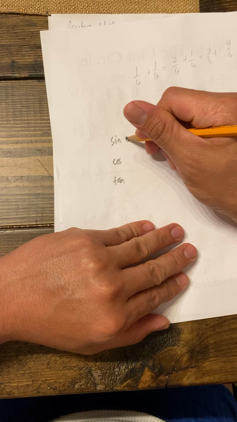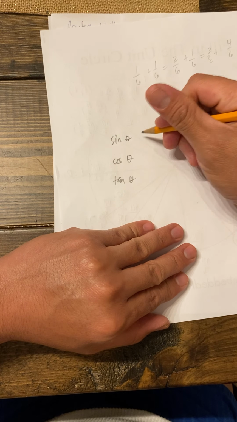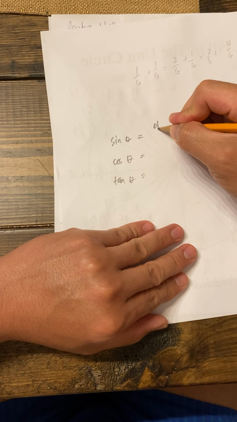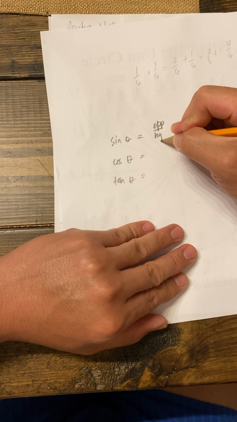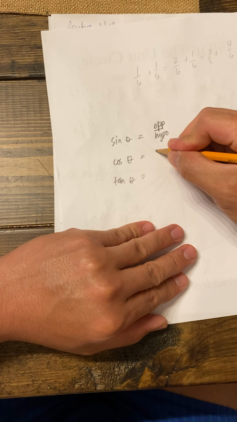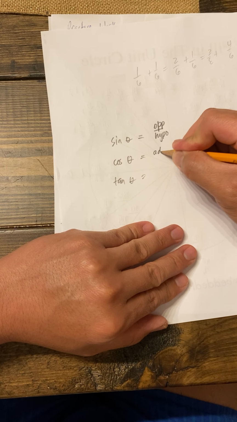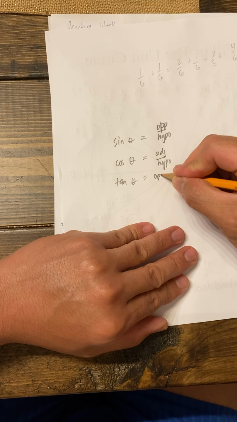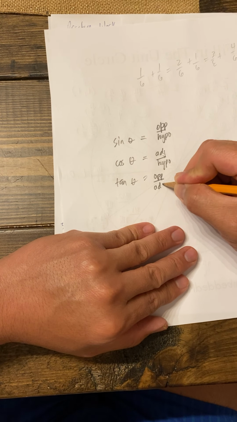We know that sine is opposite over hypotenuse. Cosine is adjacent over hypotenuse. And tangent is opposite over adjacent.